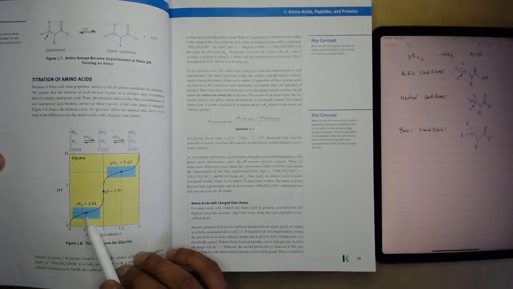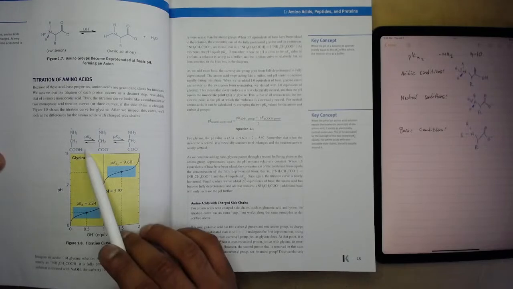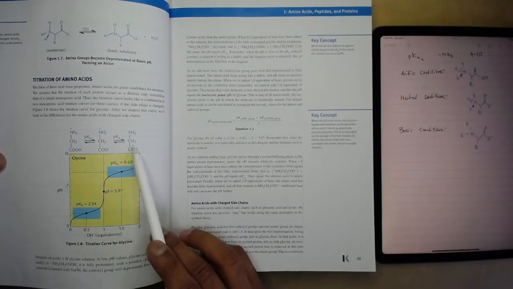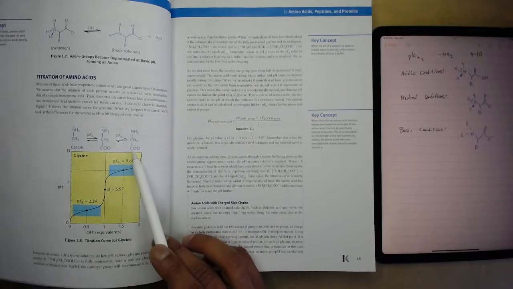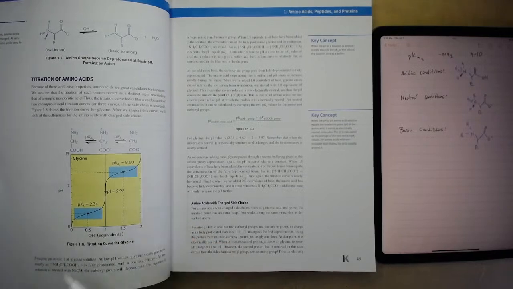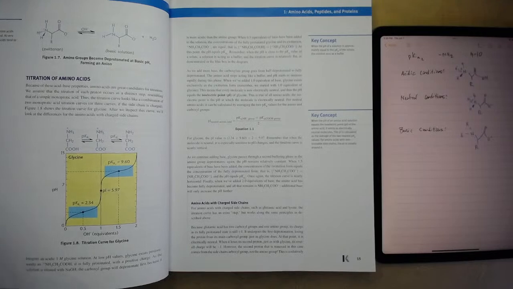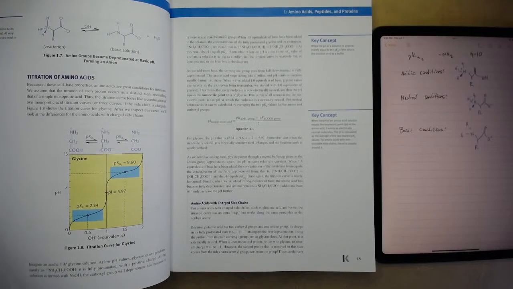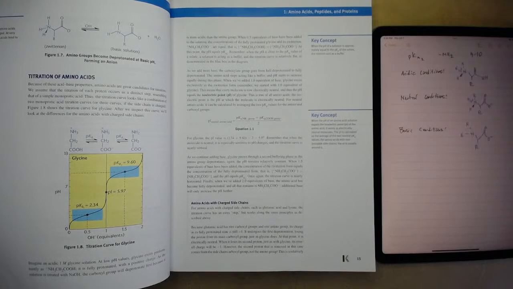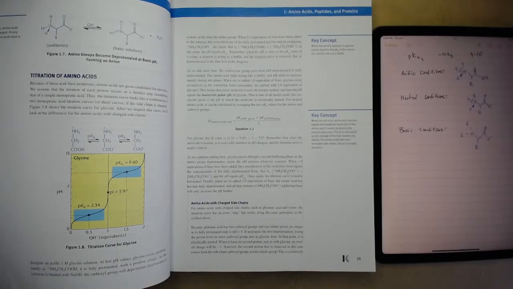Of course, that first pKa is for the carboxylic acid group and the second pKa is for the amino group. Imagine an acidic 1 mole glycine solution. At low pH value, glycine exists predominantly in NH3CH2COOH form, fully protonated with a positive charge.